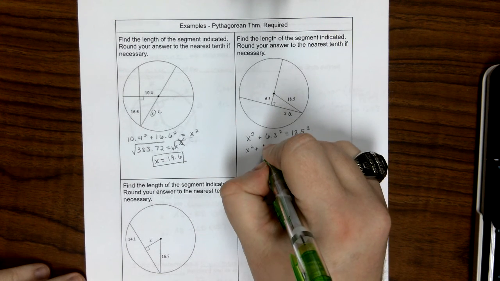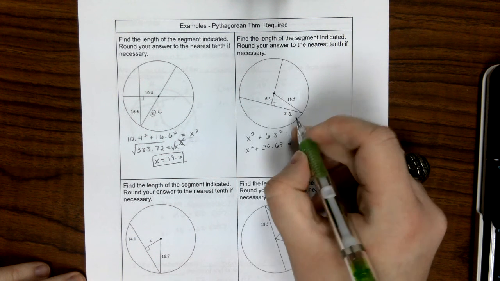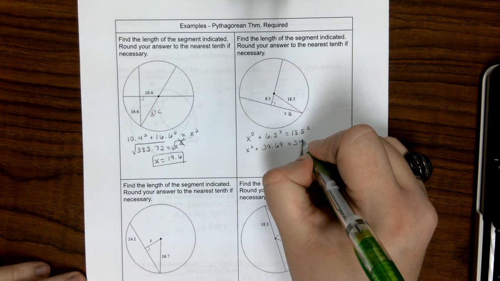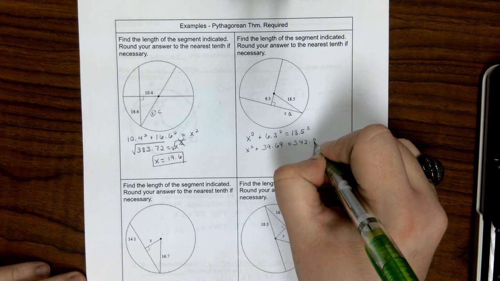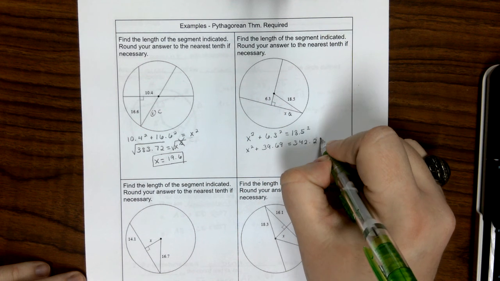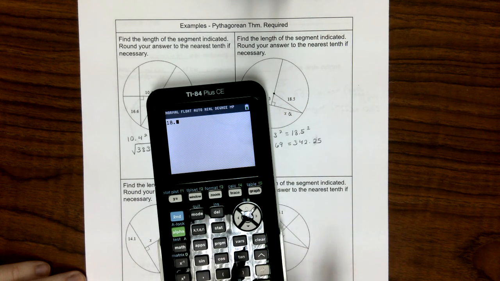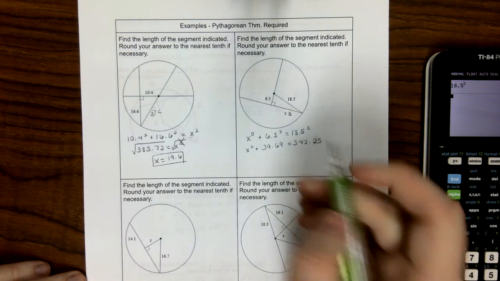So X squared plus, now I have to actually type these out. So this is going to be 39.69. That's going to equal 342.25. All you have to do, guys, is just type those in, just like that. I'm not showing you that because I think you could do that.